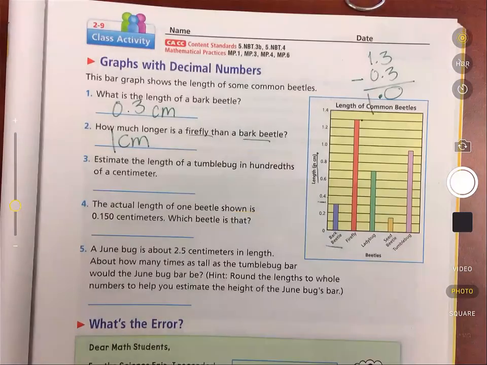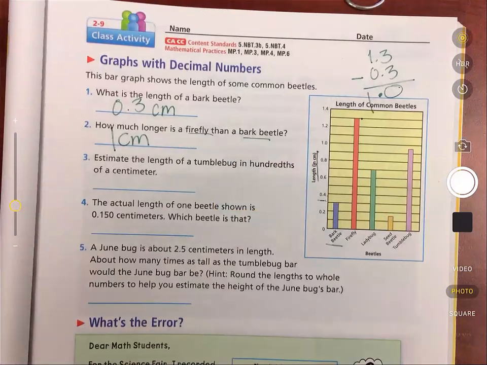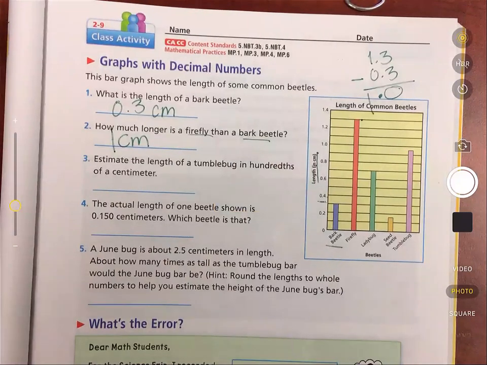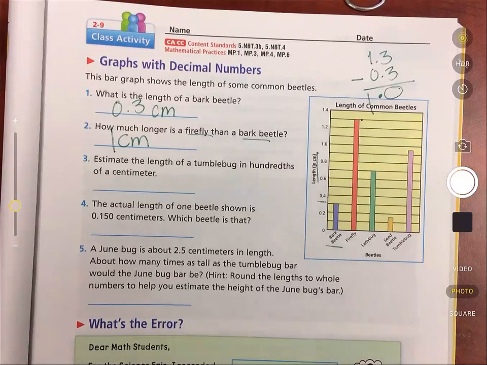Okay. For a second, I thought that it meant the firefly was a couple of centimeters. I thought that's what this was implying, and I know that's not true. All right.